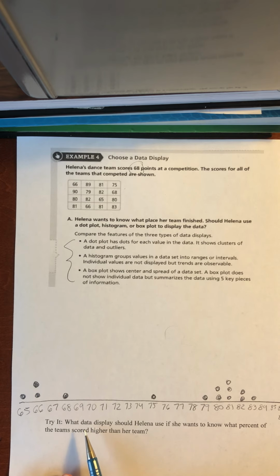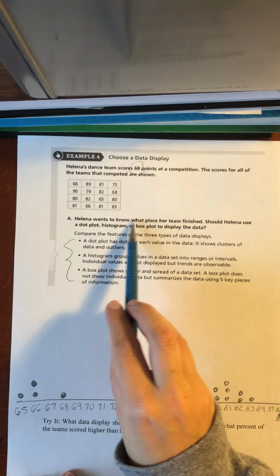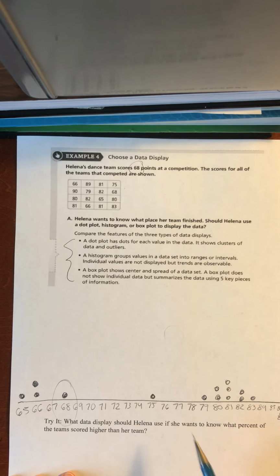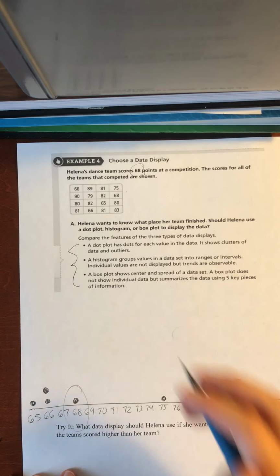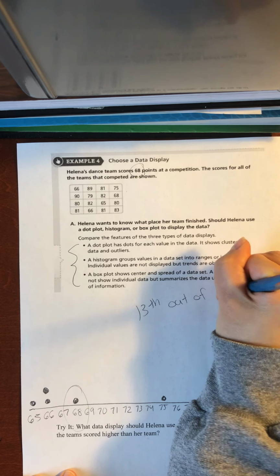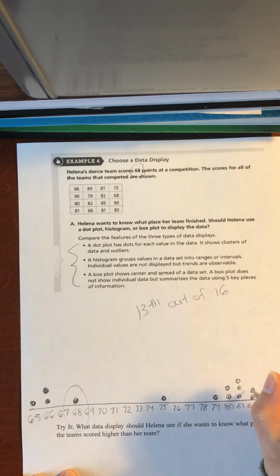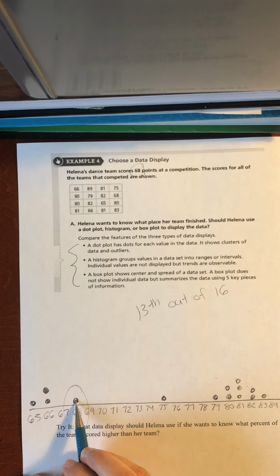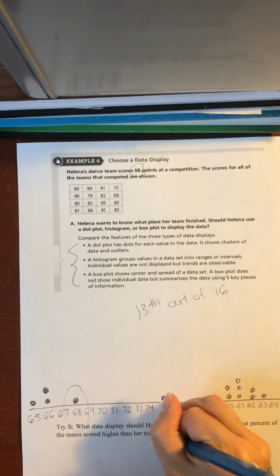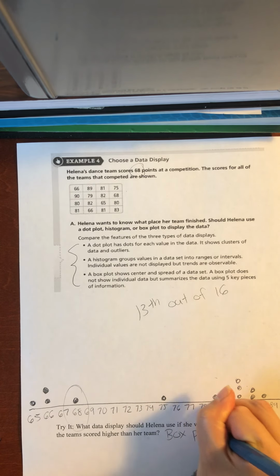So basically, she wants to know how her team finished. So if she got 68 points, she placed 13th out of 16 teams, okay? Because this is first place, second place, third place, all the way down. So she placed 13th out of 16 teams. What data display should Helena use if she wants to know what percent of the team scored higher than her? So if you're dealing with percentages, you want to use a box plot.